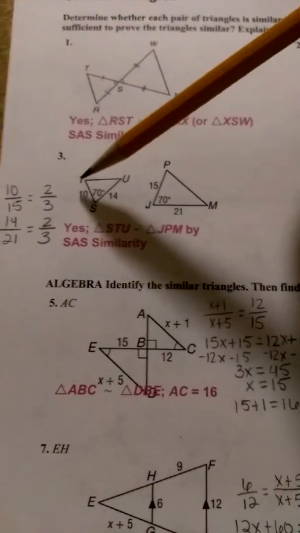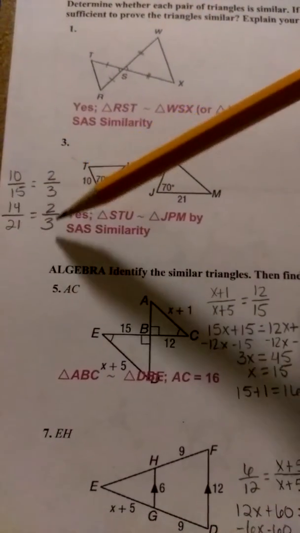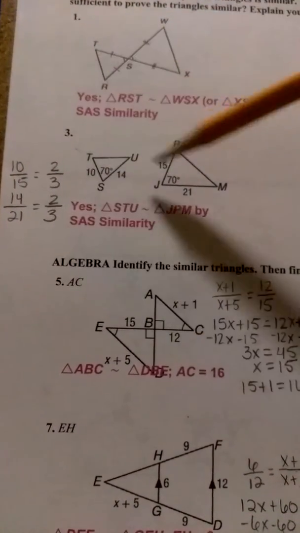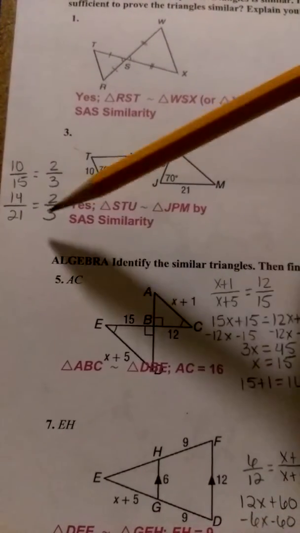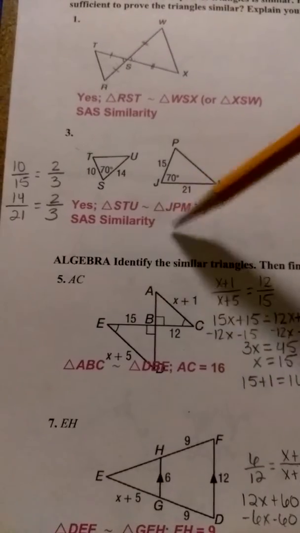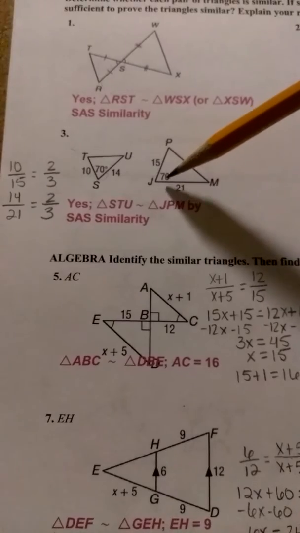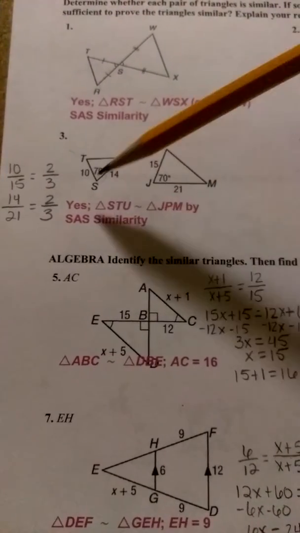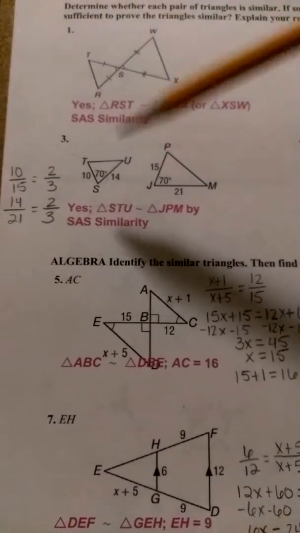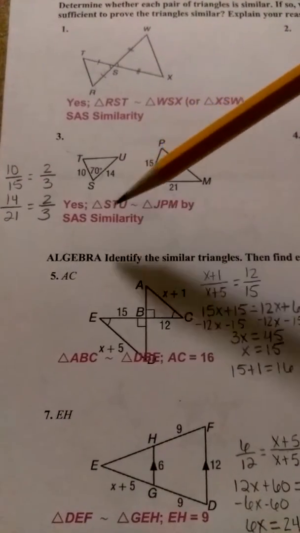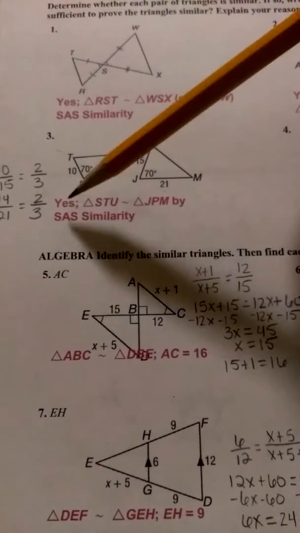On 3, we have the same thing. I want to compare both sides to make sure that they have the same ratios, and you can tell here I've compared the 10 to the 15, and that gives me 2/3, and then I've compared the 14 to the 21, and that gives me 2/3. One other piece of information that is given to me here is the angle that is between the two sides on both triangles, and it's both 70 degrees. So because of the side angle side similarity, we know that both of these two triangles are similar.